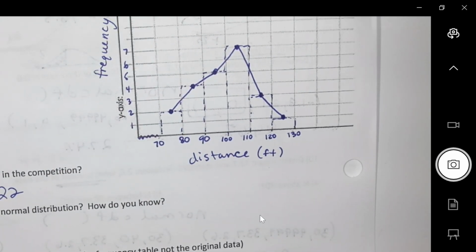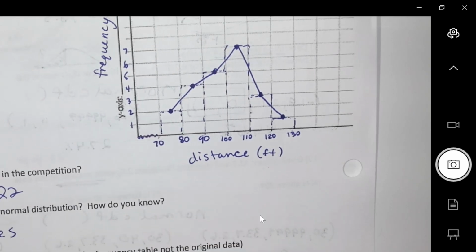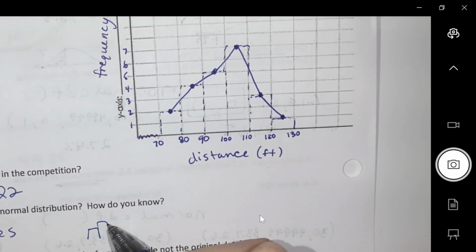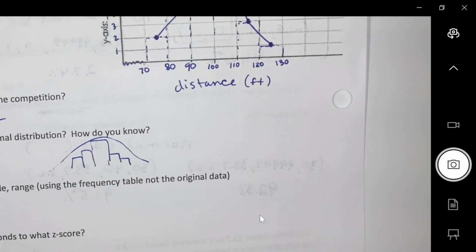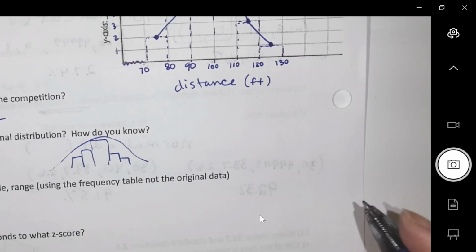Does this data represent normal distribution? Give me a yes or no. Yes. Why would we say that? It's curved, because its general shape is higher in the middle and lower on the outsides. Okay? I have some questions for you on the test about just telling me if it is or isn't.